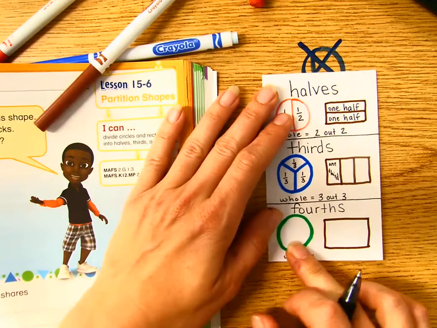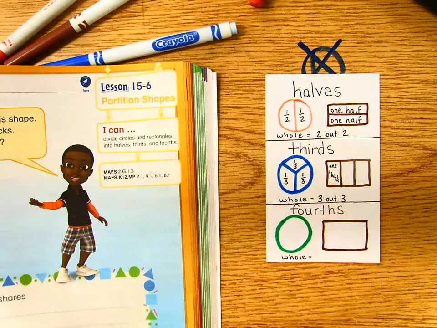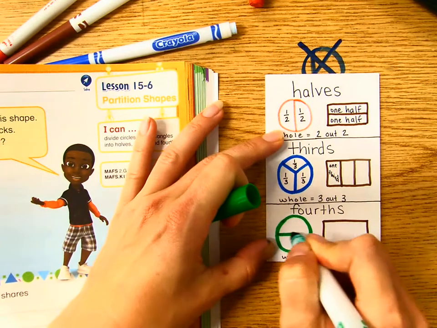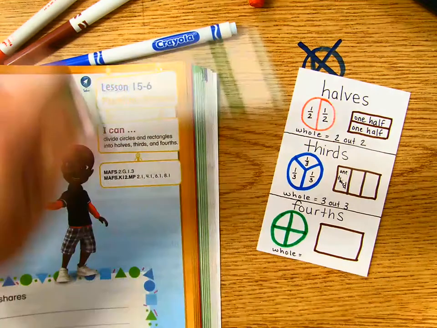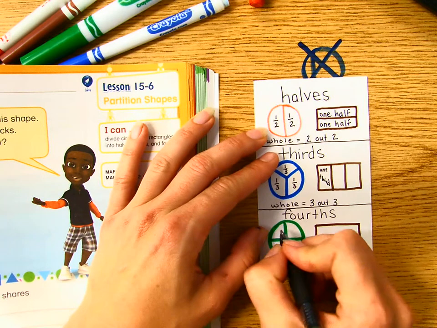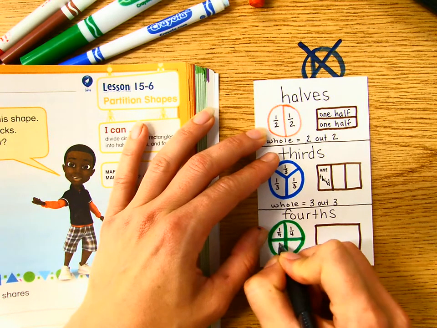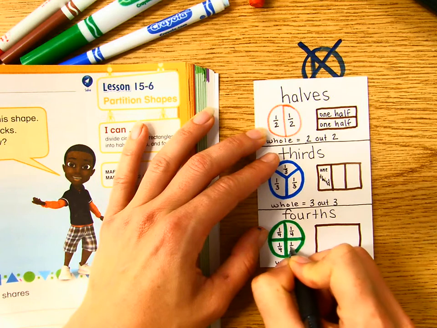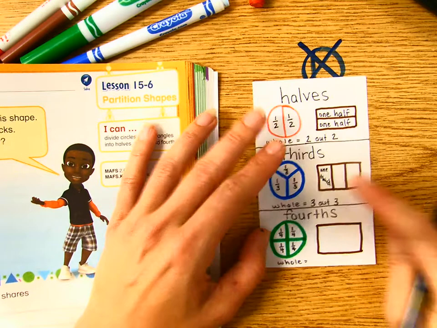So here is my favorite type of pie, a key lime pie. And if I'm dividing it into fourths, you may have guessed that I'm dividing it into 4 equal pieces. Usually I'll divide it in half first, and then I'll divide those halves in half. And each piece is 1/4. For my chocolate bar, I can divide it just like I did up here, or I can divide it like I did here.